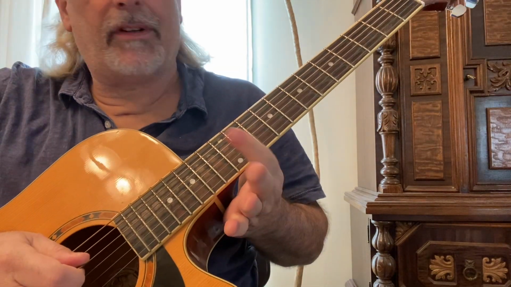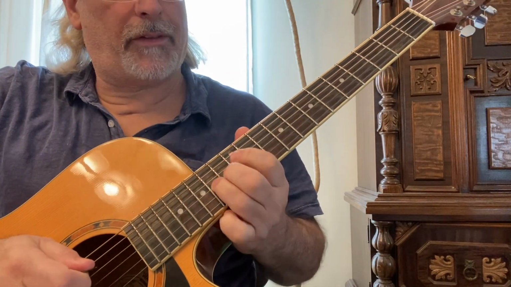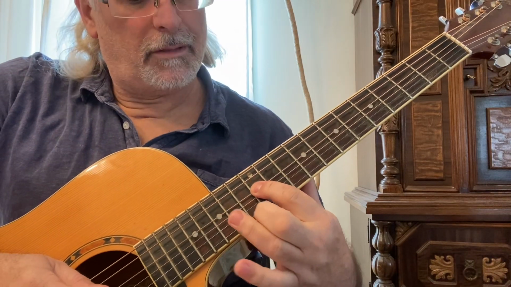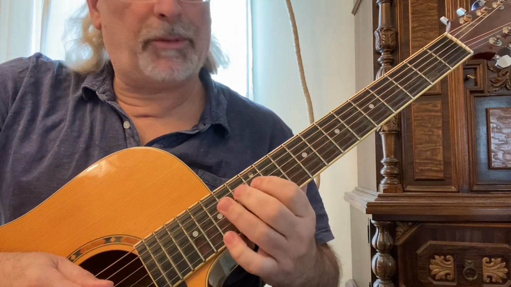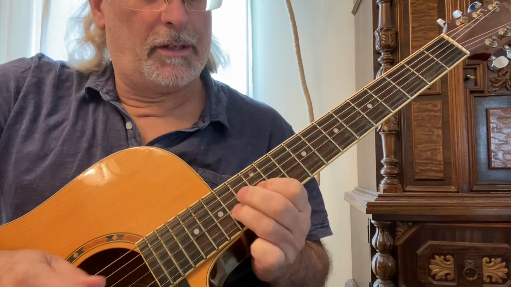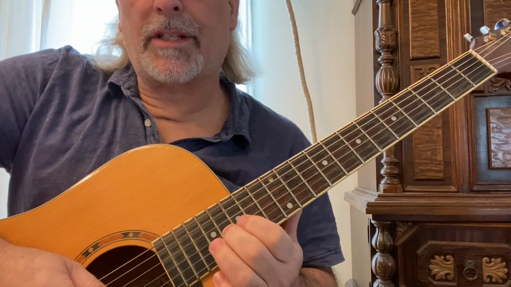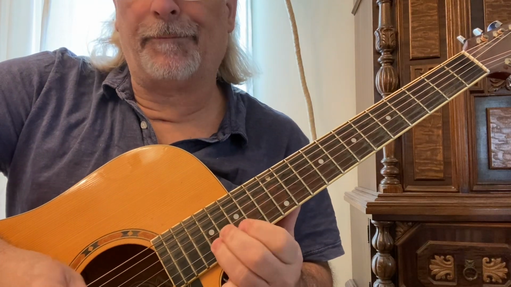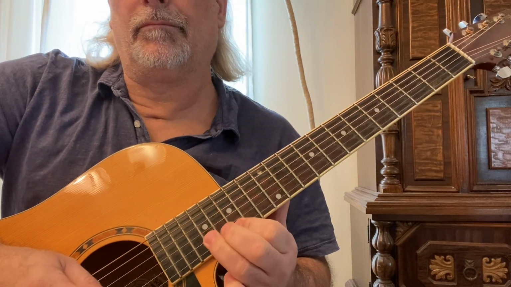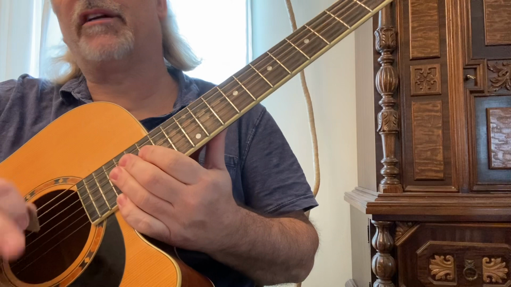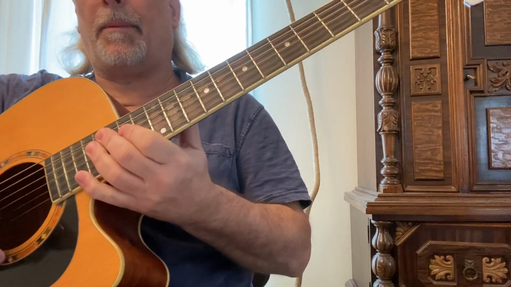I'm starting on even the D note on the 12th fret, 4th string, just using my 1st and 3rd fingers to revolve around there. Go up to that extension, which is on the 16th fret, 3rd string. Now, at first it might sound a little different, but it's going to work. It's going to blend in.